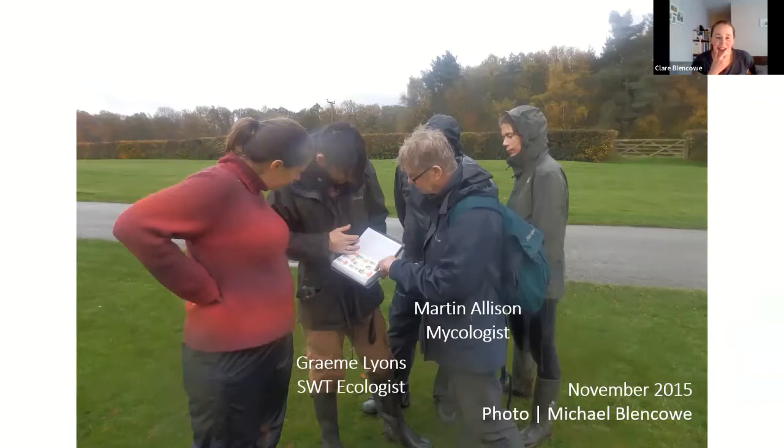And I really enjoy this photo now, because that look on my face is that I have absolutely no idea what's going on. I'm completely bemused by the fact that I've just seen a load of red and orange mushrooms that all look kind of the same to me, but there's Martin and Graham having a discussion about which ones were crimson wax caps and splendid wax caps and scarlet wax caps, and it's all a mystery to me at that point. But it really piqued my interest, and I'm sure lots of people who've got into mycology will have had these moments themselves where they think, oh, this is fascinating and I want to learn more.